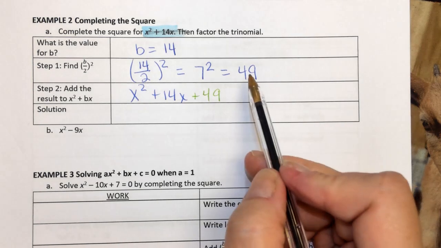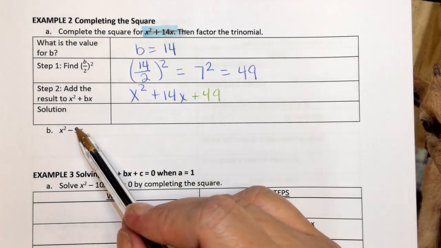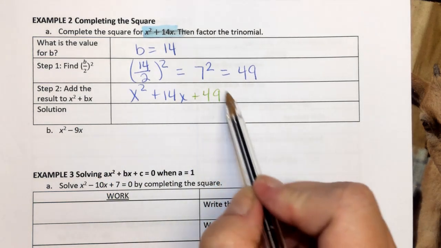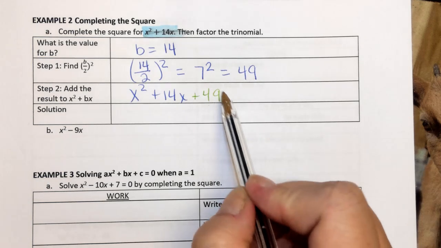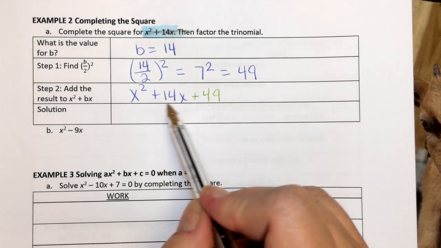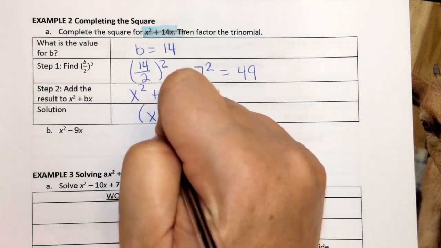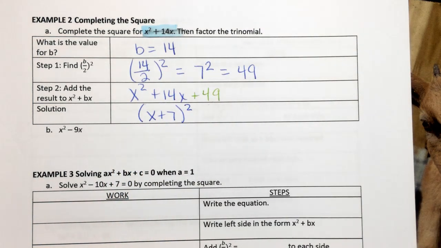All right, so we're adding it here. So what is our solution? Well, we could factor this now because this is a perfect square. So we now have a perfect square trinomial. 7 times 7 is 49. 7 plus 7 is 14. So we can now factor it to be x plus 7 squared.